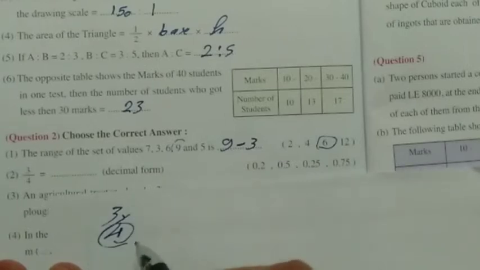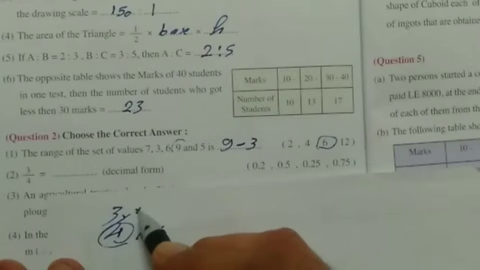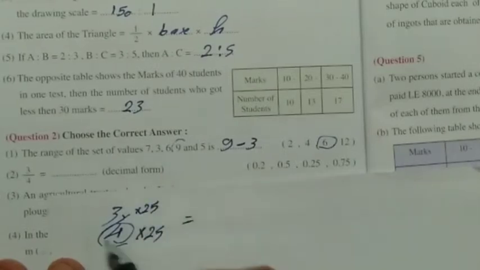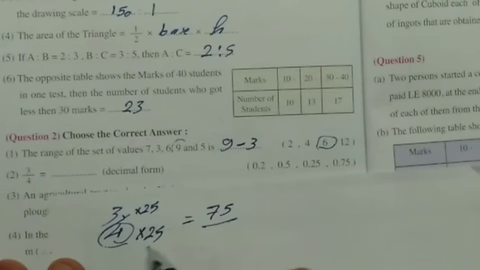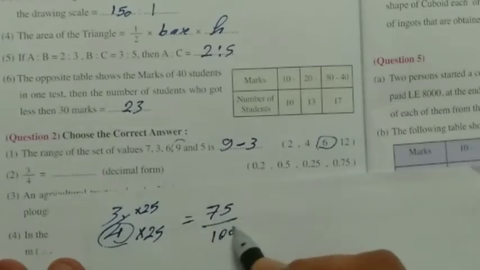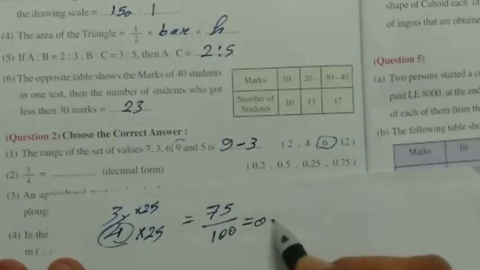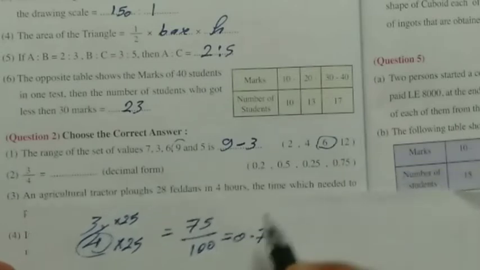Number 2, change 3 over 4 into decimal form. 3 over 4, the denominator is 4, so we will multiply by 25 down and up. 3 times 25, 75 over 4 times 25, 100 equals 0.75.